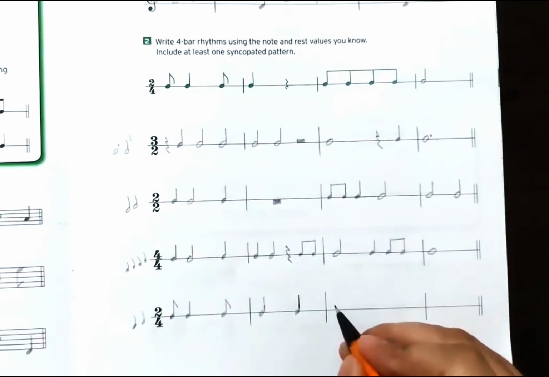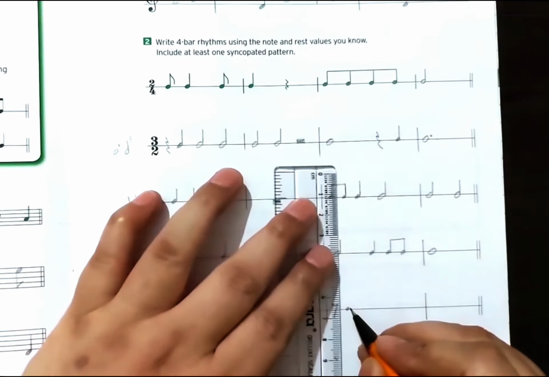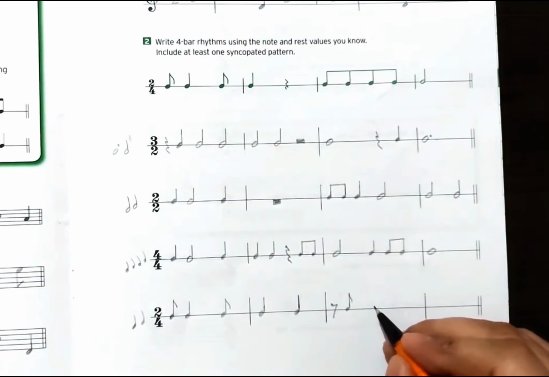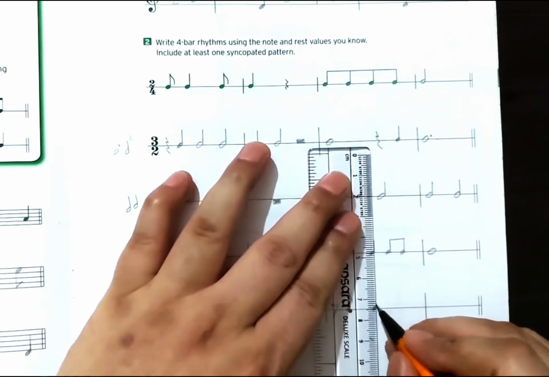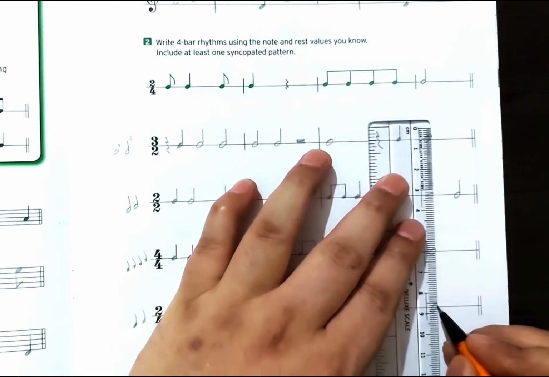Now here we can give a quaver rest. Then to finish this first, we have to make a quaver beat, and then we can have 1 quaver beat in here, and then in the end we can finish with 1 minim beat.